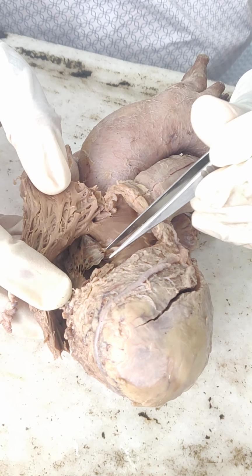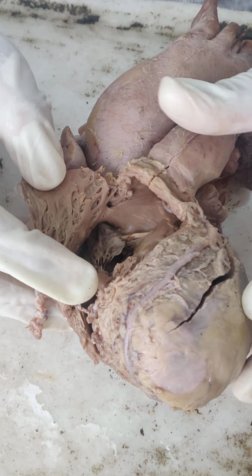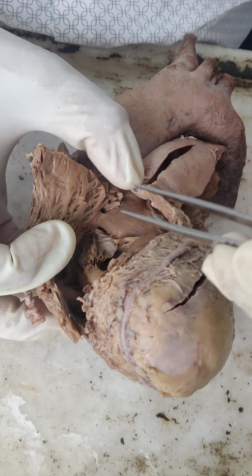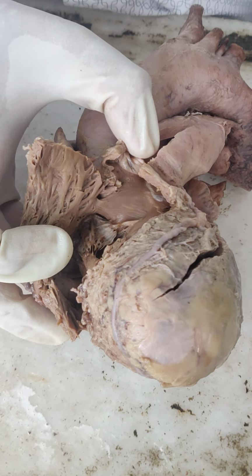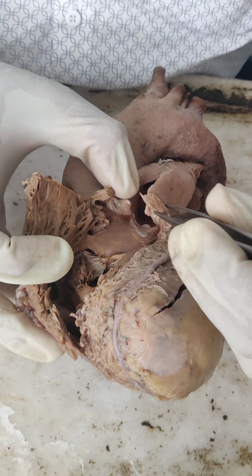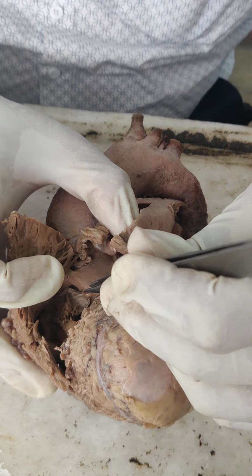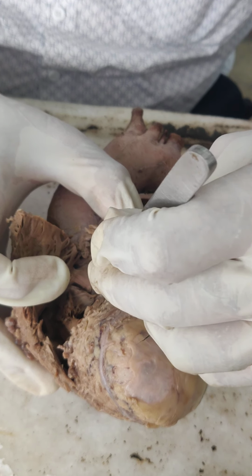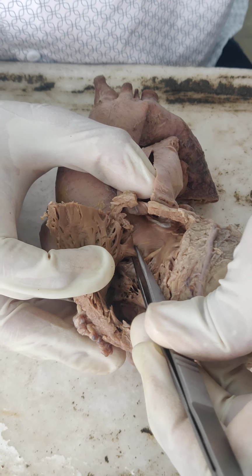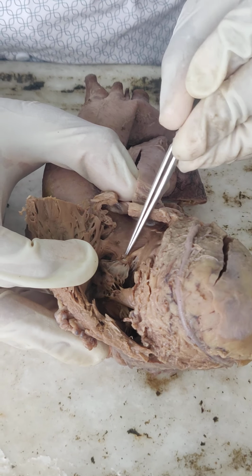The anterior cusp is attached to the supraventricular crest. Here you can see the supraventricular crest. The supraventricular crest is the best example of a ridge. What is the supraventricular crest? It lies between the pulmonary and AV orifice. This part in between is called the supraventricular crest.